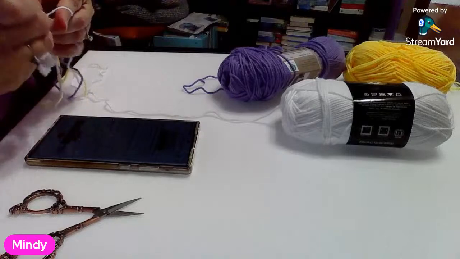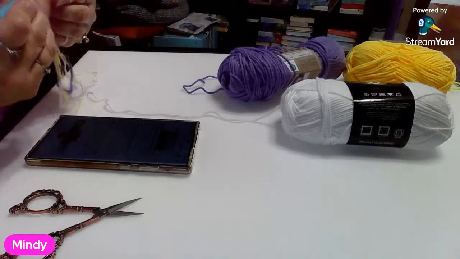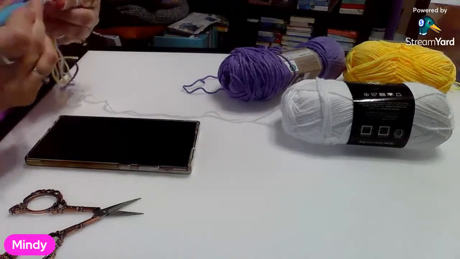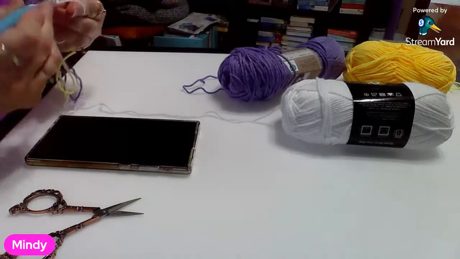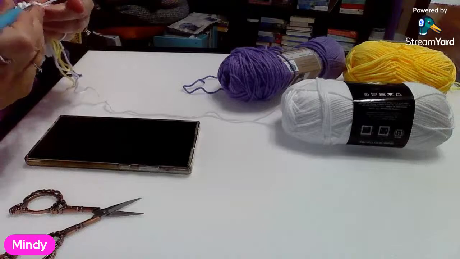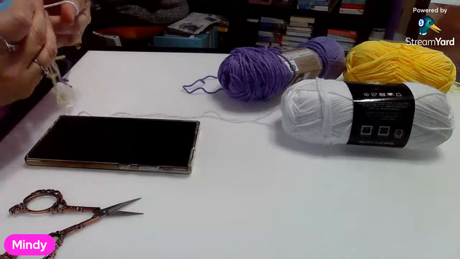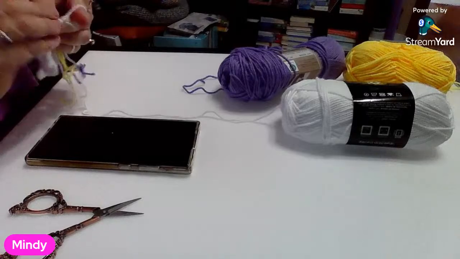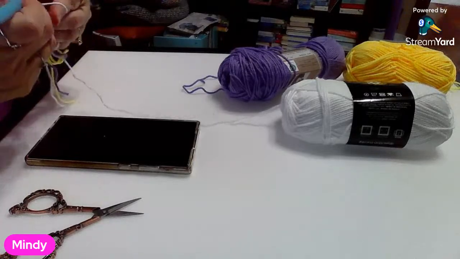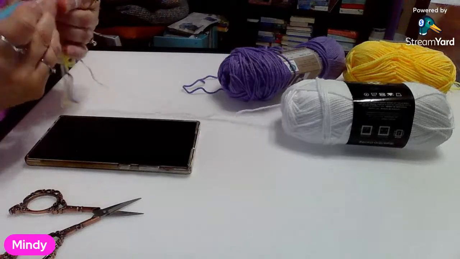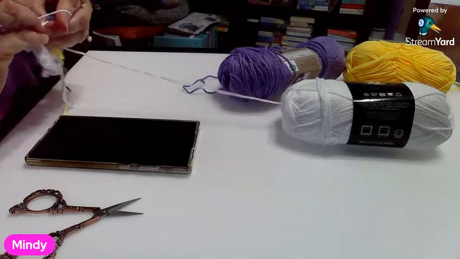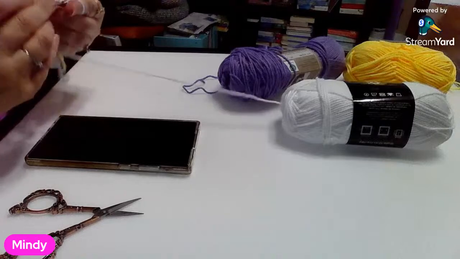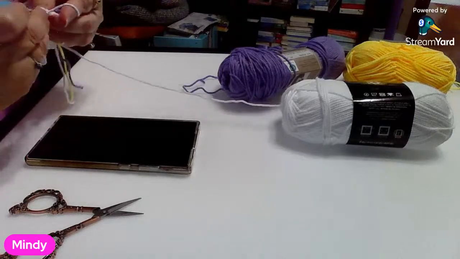Slip stitch, chain 2, double crochet. Then go to your next stitch, do the double crochet, chain 2, slip stitch. You know, once you learn what you're doing, it's so much easier. Sometimes it takes a few repeats of the pattern to get it straight. All right. Double crochet, chain 2, slip stitch.